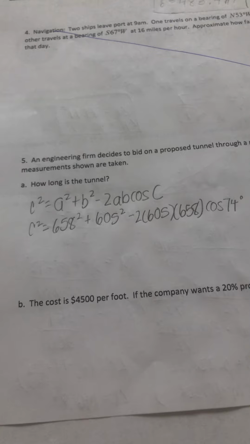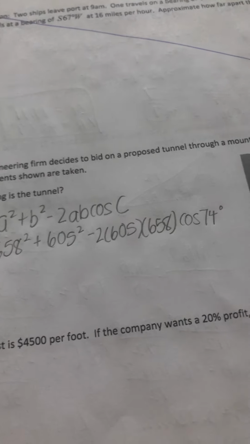Okay, so there it is. Remember I said you could type this all in on one line in your calculator, and that's what I'm about to do.